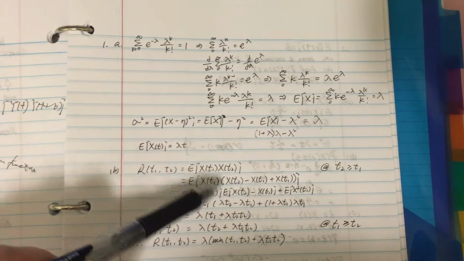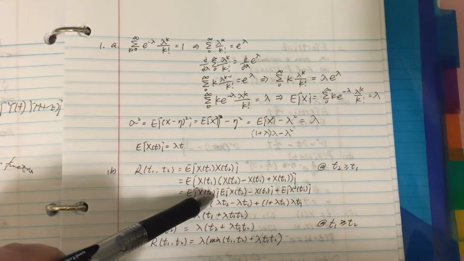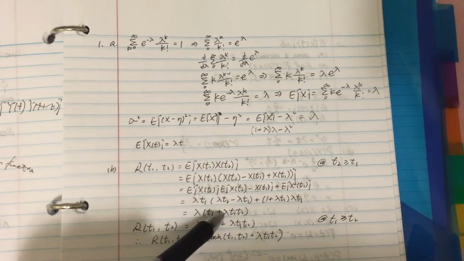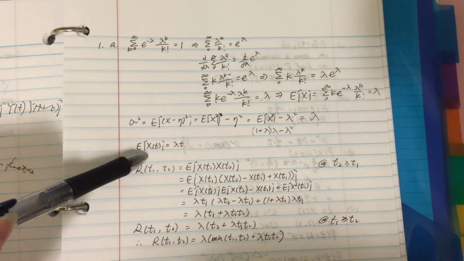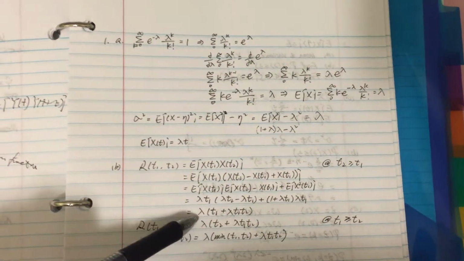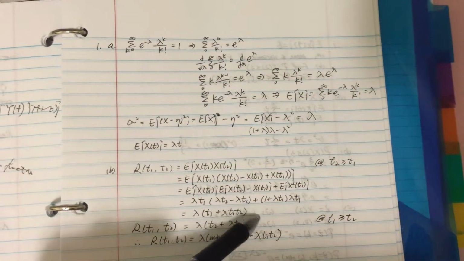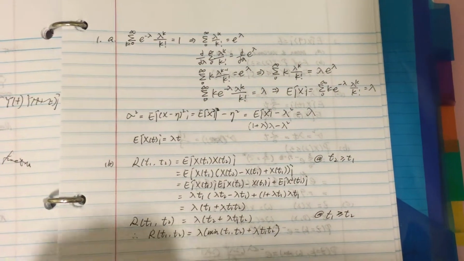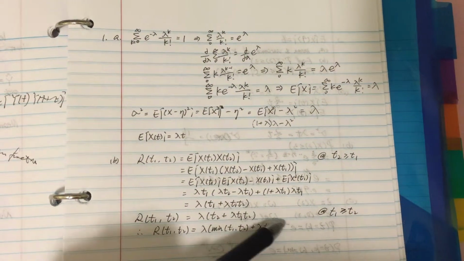From the first part, we know the expected value of X(t) is lambda t, so the expected value of X(t1) is just lambda t1, and this is lambda t2. So we plug in what we know from before. Finally we get lambda times t1 plus lambda squared t1 t2. And for when t1 is larger than t2, we get R equals lambda t2 plus lambda squared t1 t2.